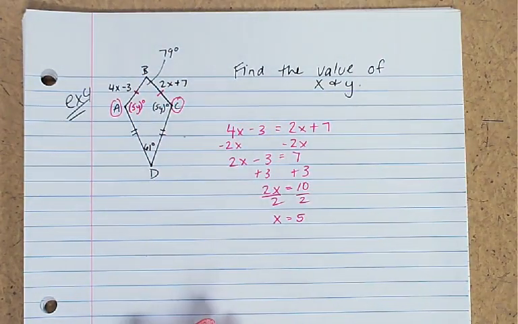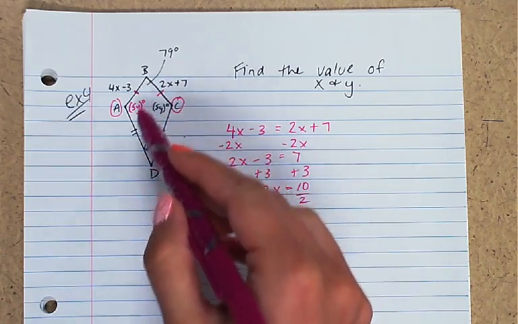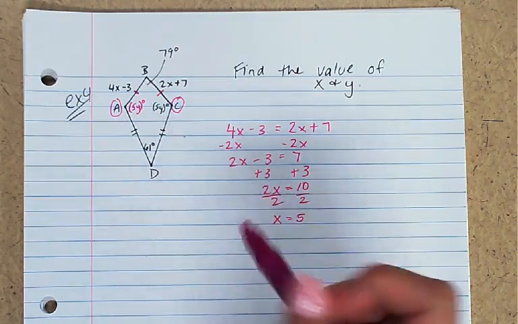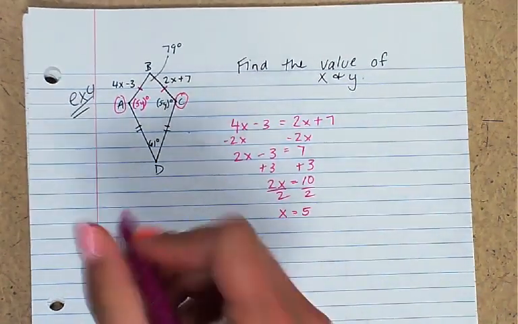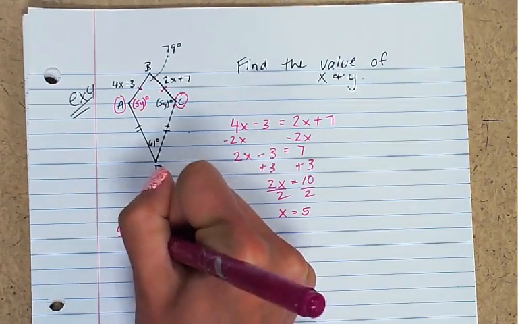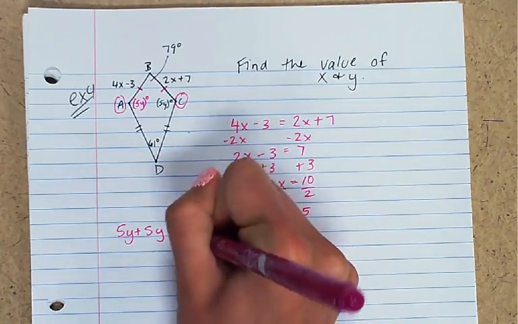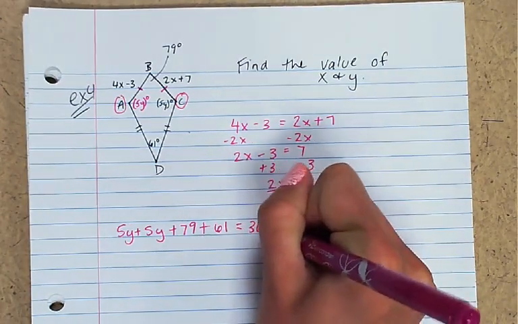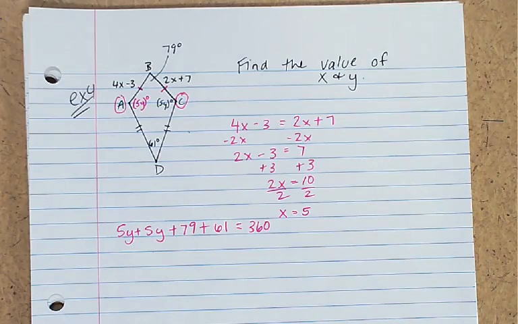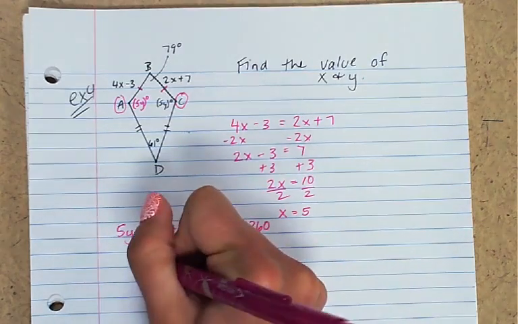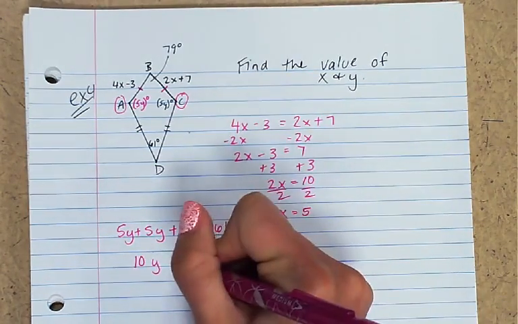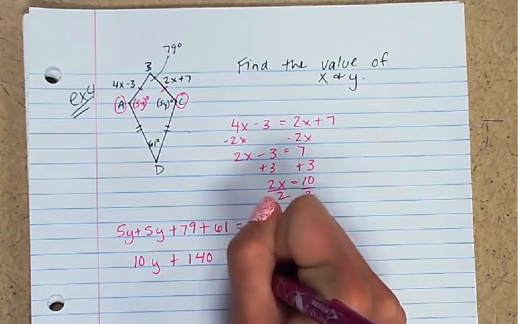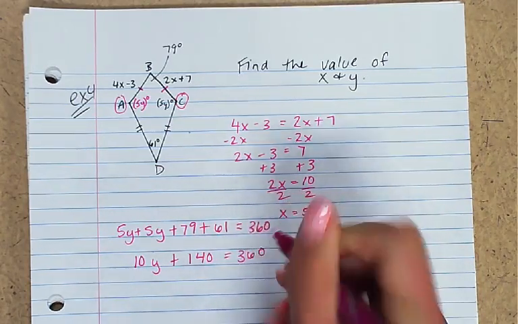And just like we talked about on the last one, if you add up all the angles in any quadrilateral, they add up to 360. So 5y plus 5y plus 79 plus 61 has to equal 360 degrees. So if I go ahead and combine my like terms, I get 10y plus 140 equals 360.